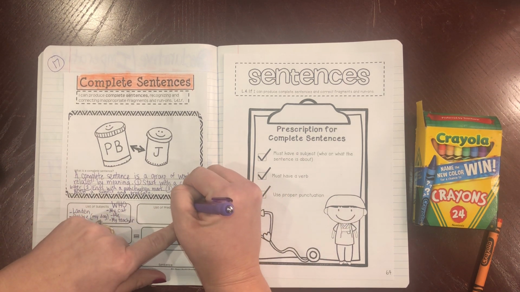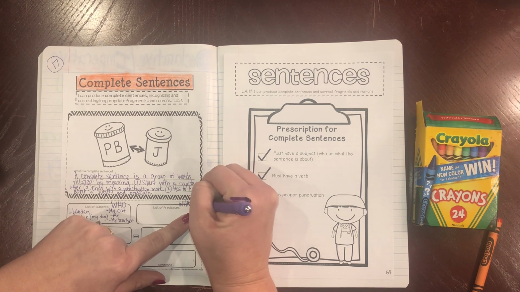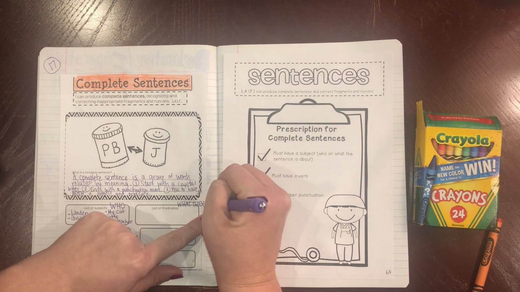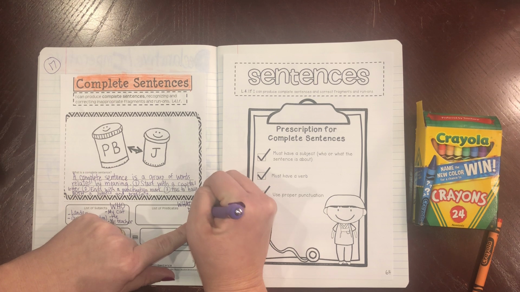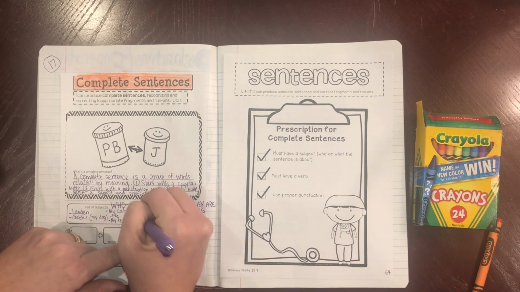So we're going to put those in capital. So WHAT they are doing. So we're going to just put some ideas. So we could say, well, someone could be playing with a ball.